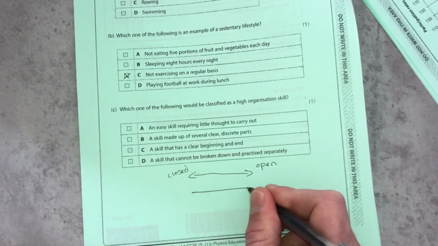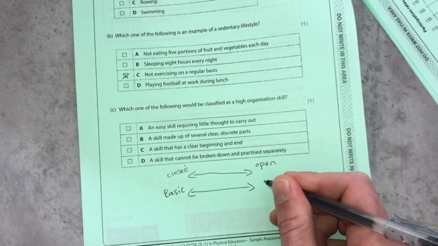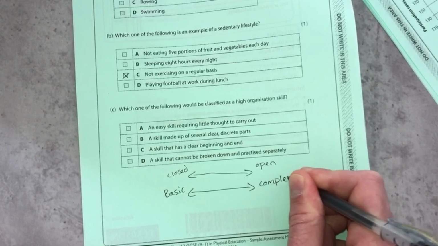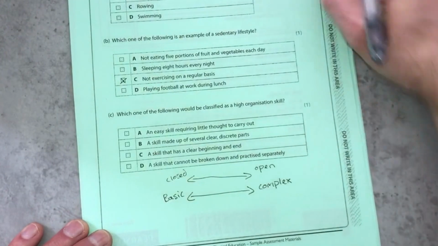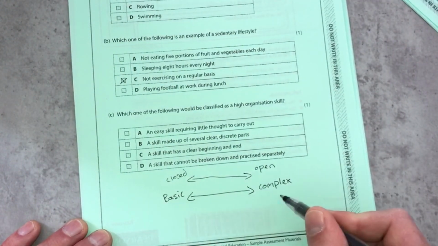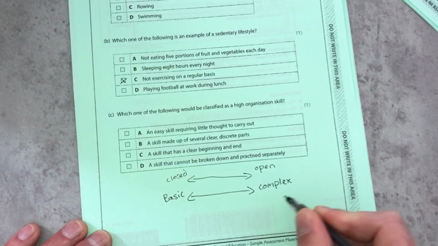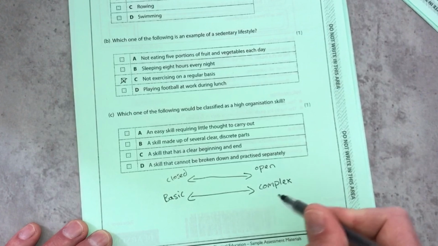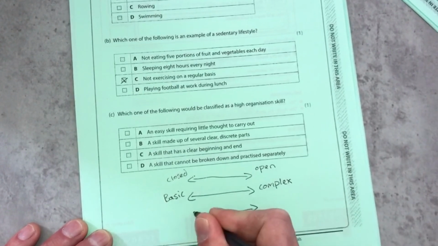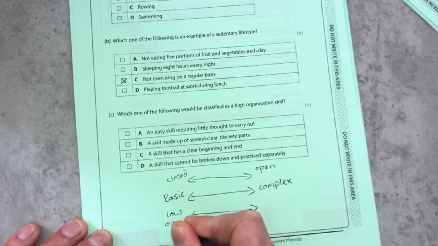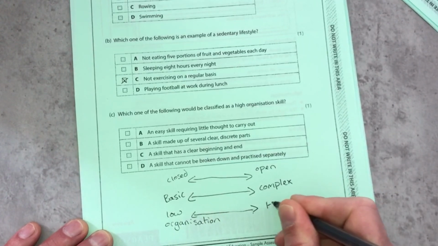time. We also have another continuum, which is basic skills and complex skills. So a basic skill would be something like running, and it's easy to do, has very few subroutines. And a complex skill would be a somersault in trampolining, or highboard diving, where you've got to combine several basic skills together with lots of subroutines. The continuum that relates to this question would be low organisation skills and high organisation skills.